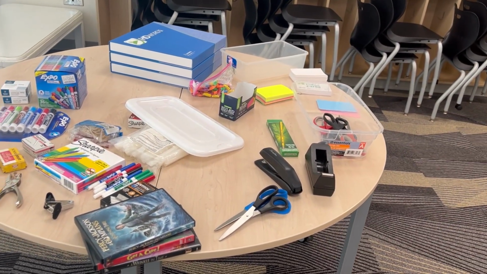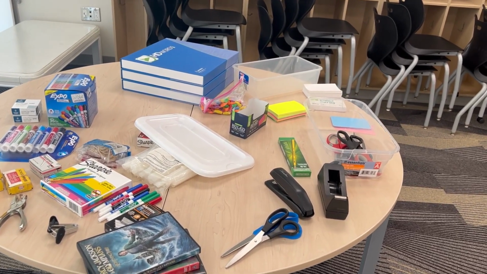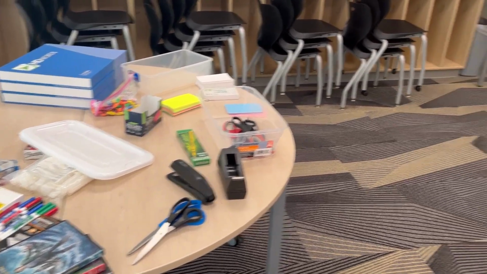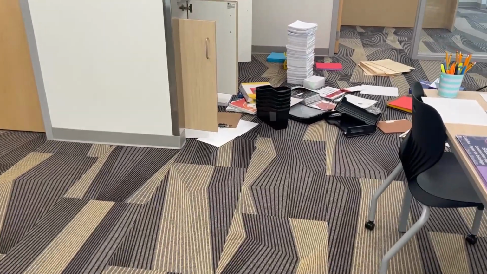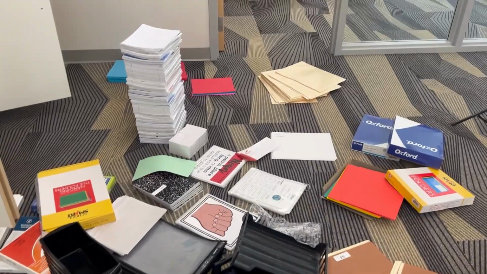We've got some office supplies, and then those blue boxes are magnetic pieces for phonics stuff, and we are just, it looks so much worse.